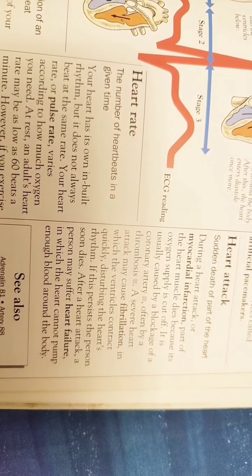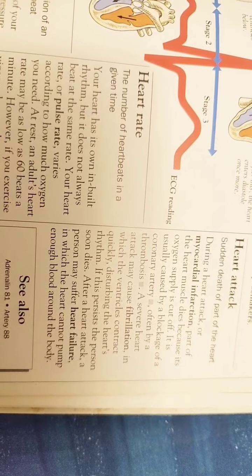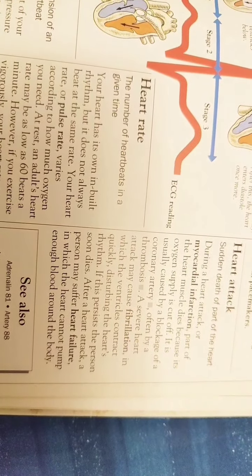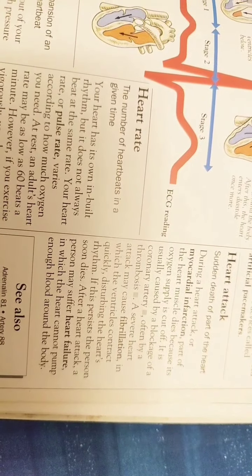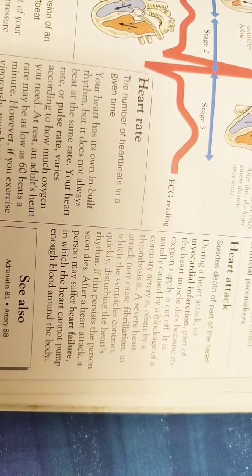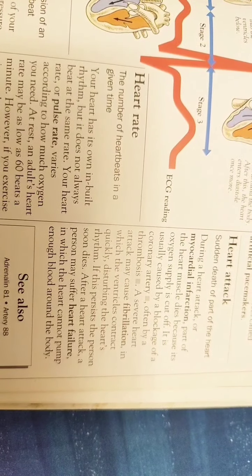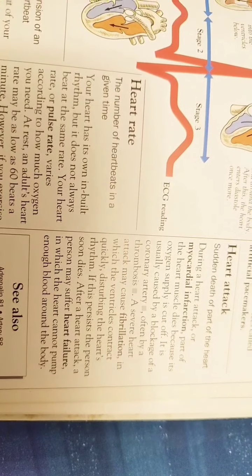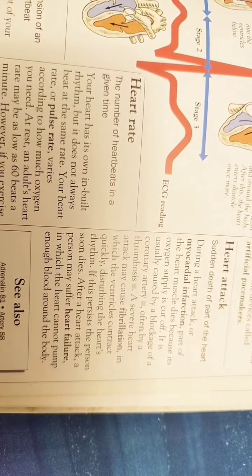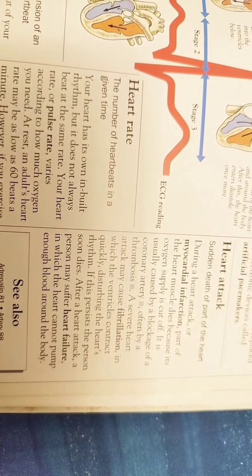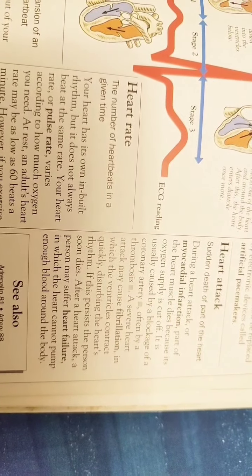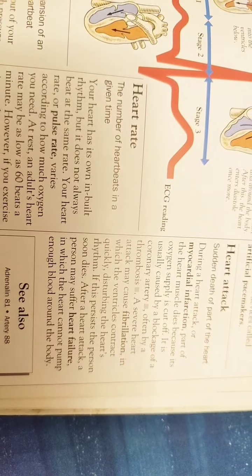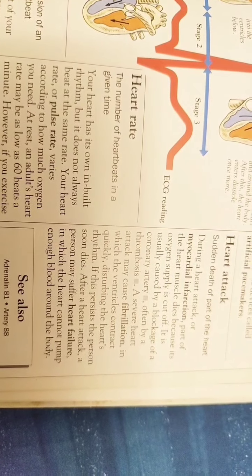A more severe kind of heart problem is known as fibrillation, in which the ventricles start contracting quickly, which disturbs the heart rhythm. The person soon dies.